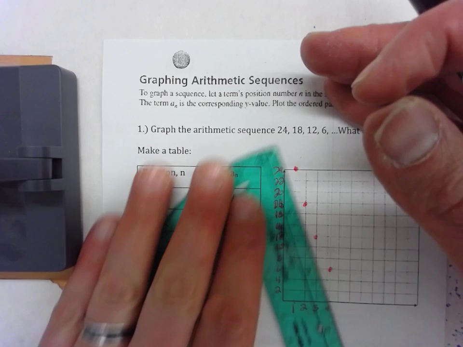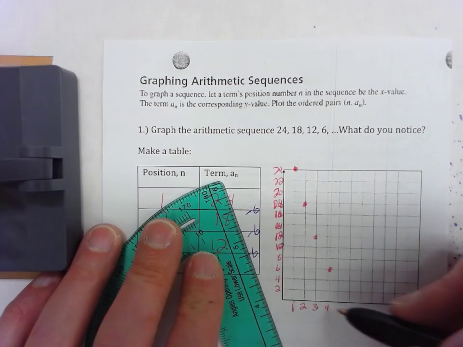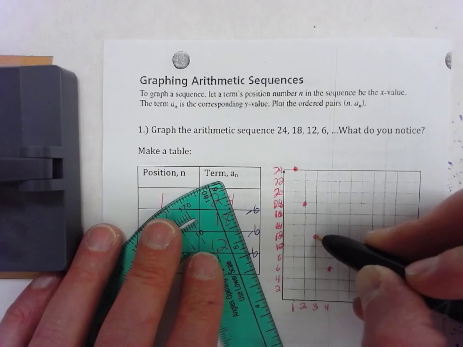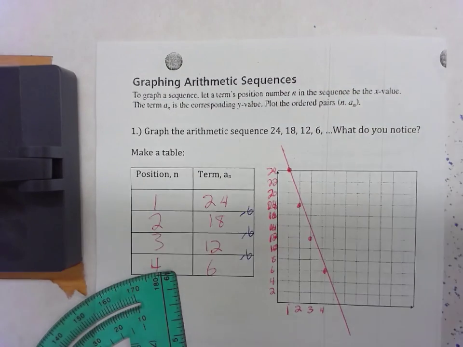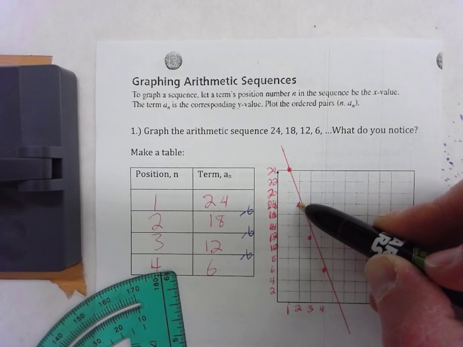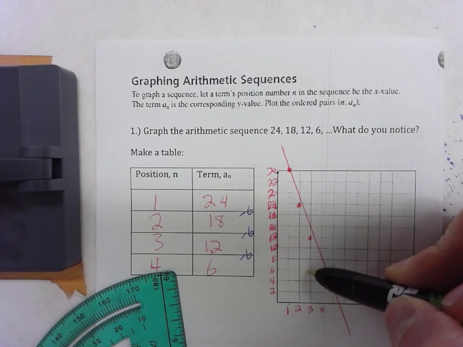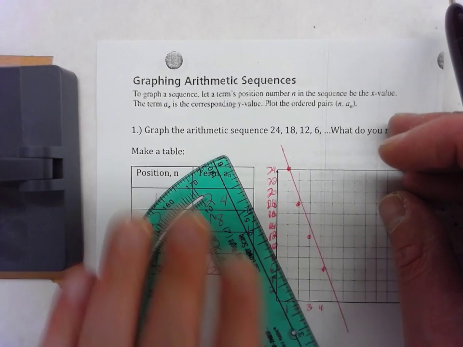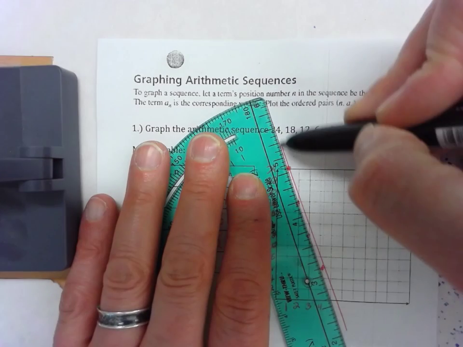So before we even graph it, we're going to see that, oh gosh, did I screw up here? Let's see what I did. 1, 24, 2, 18, oh, down by 6, down by 6. Actually, I think I just screwed my line up right there.